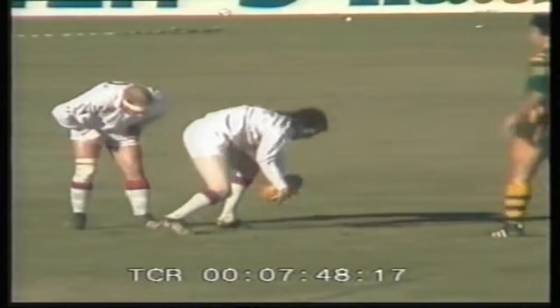12 metres on England's side of the halfway line. Bridges. Through Morgan to Kuhlman. Morgan again. Nash. And Walsh in the centres.